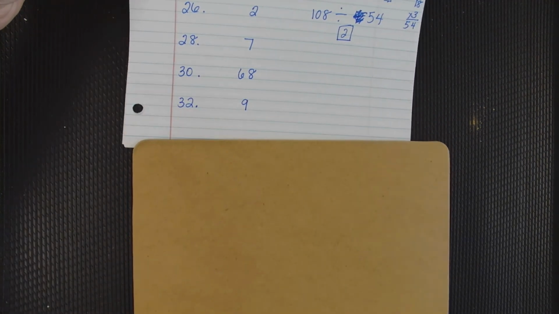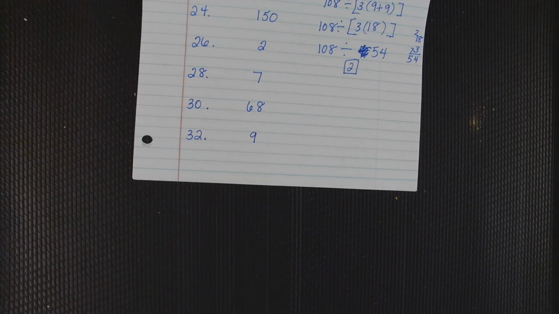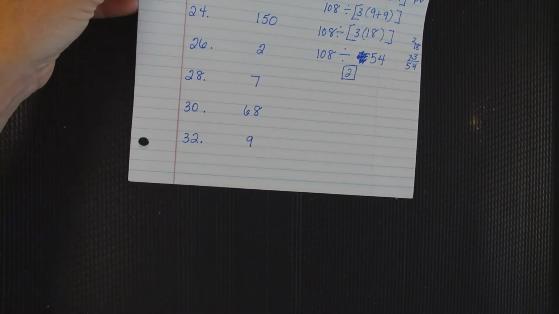You want me to do that one? Okay. I'm actually going to do it on a different page. Is everybody good? Can I leave this? Okay.